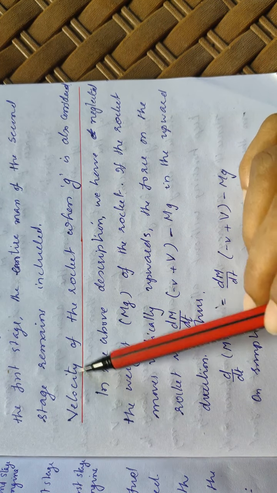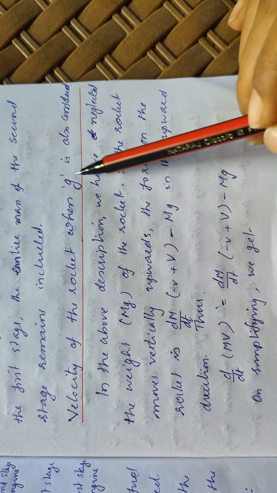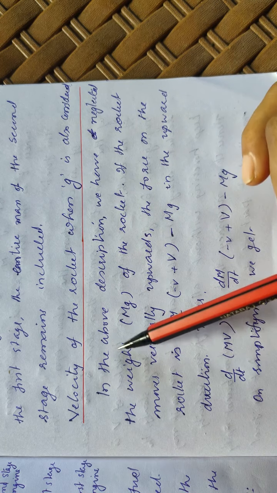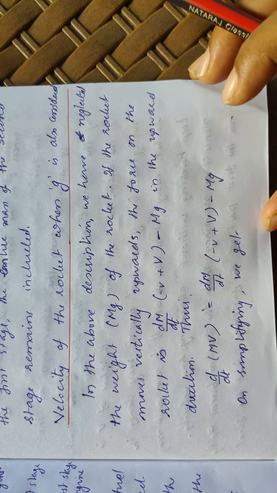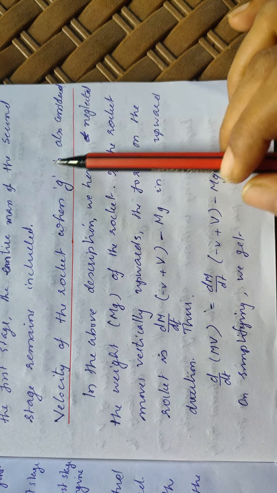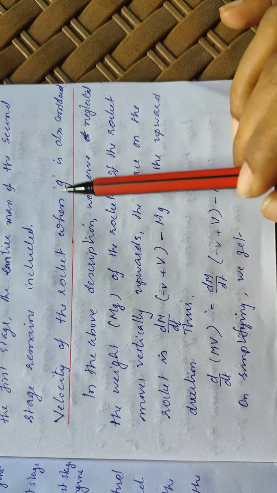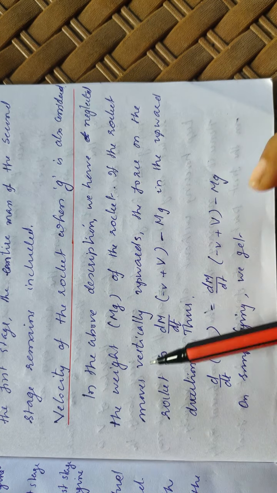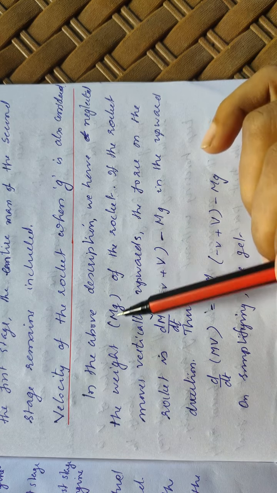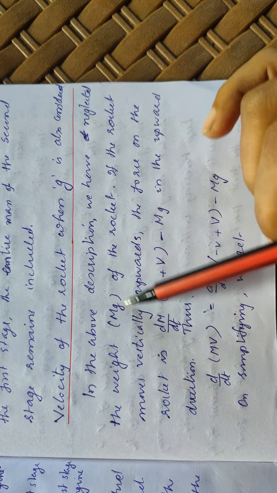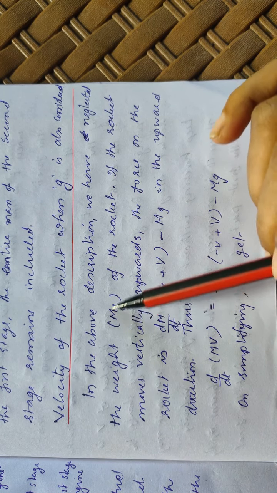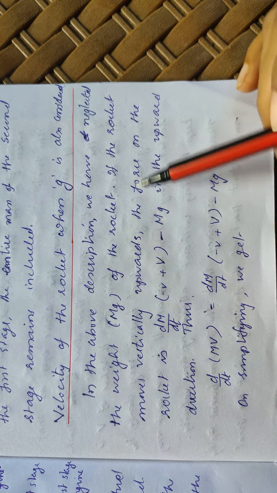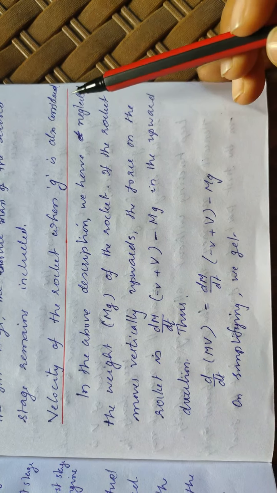Now we are considering the G factor, the acceleration due to gravity, in rocket propulsion. In the previous discussion, we have not considered the influence of gravity on the rockets. Now we are considering gravity also. Due to the gravitational force, a weight mg will be acting on the rocket. We neglected that term in the previous description.